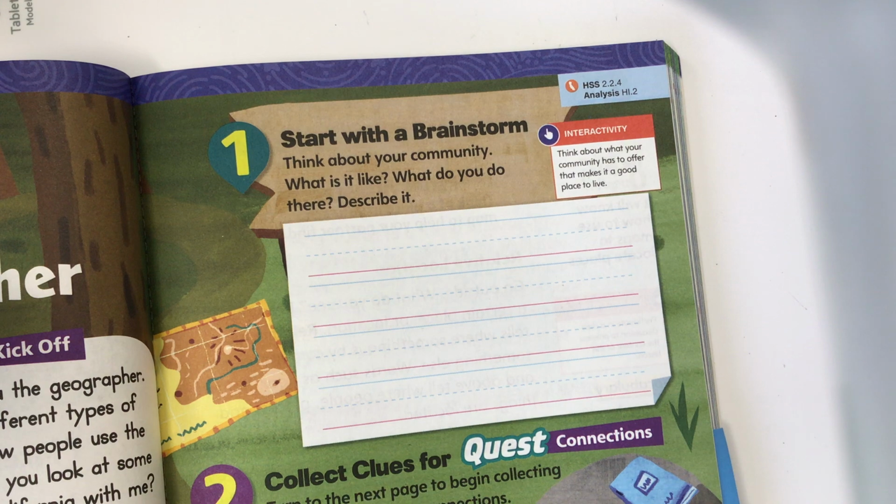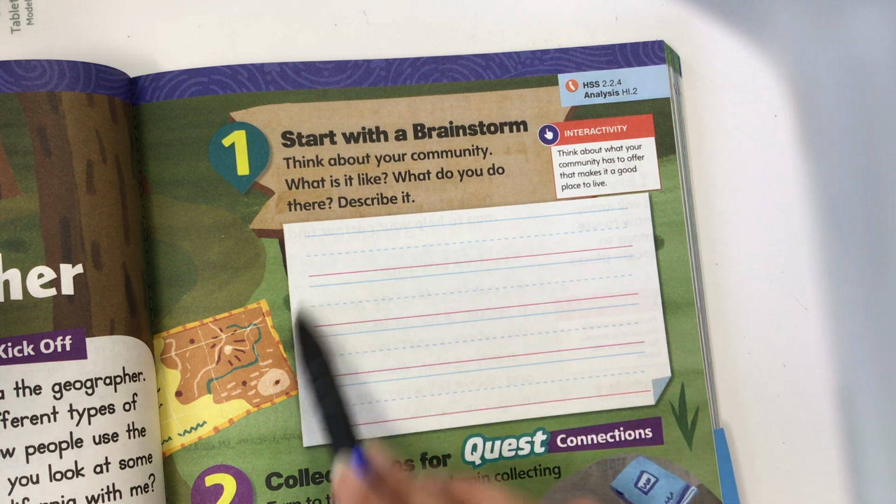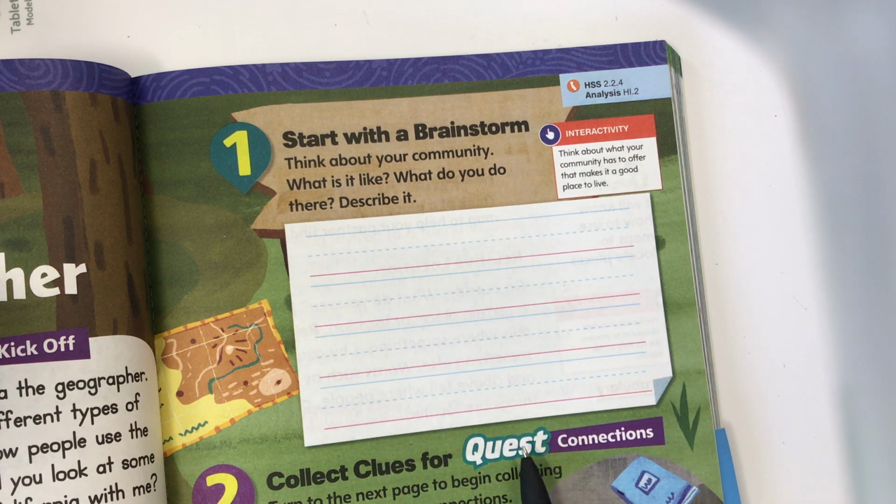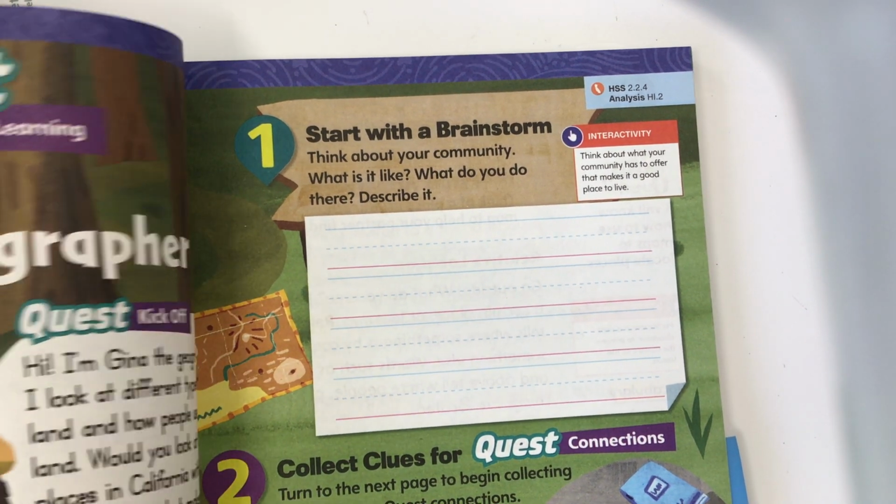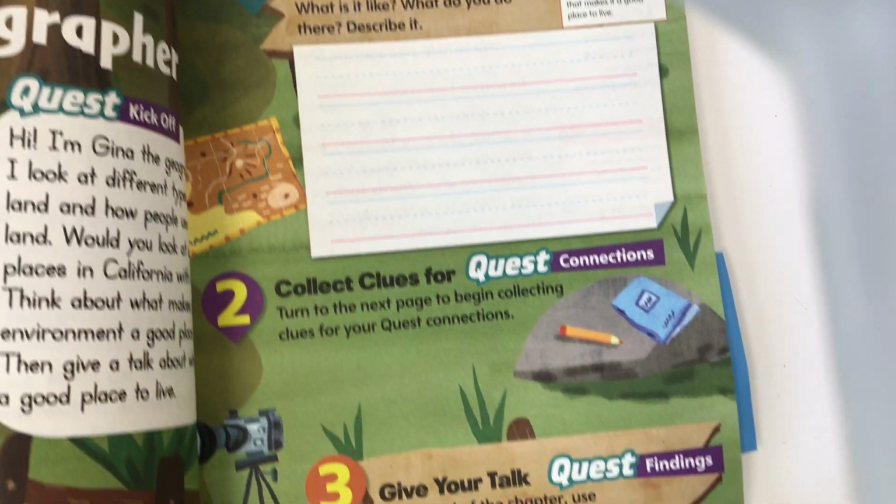Think about your community. What is it like? What do you do there? Describe it. So here I want you to describe your community here. I would say in my community there's a lot of farmland. I like to go on hikes and walks with my family. We like to go downtown and go shopping and go to restaurants and eat and visit my mom and my dad, who's a farmer. Turn to the next page to begin collecting clues for your quest connection.